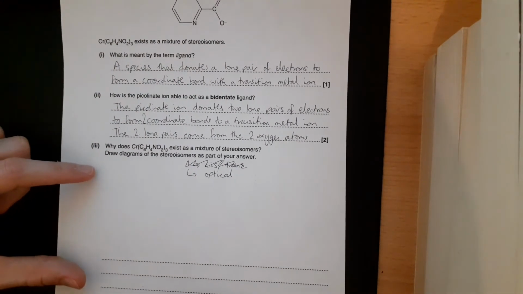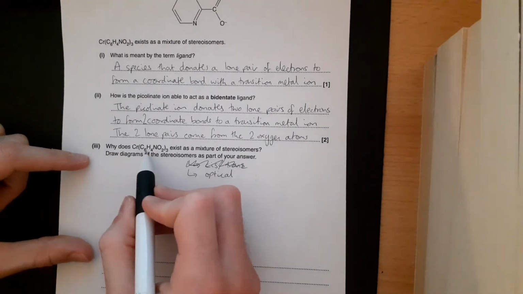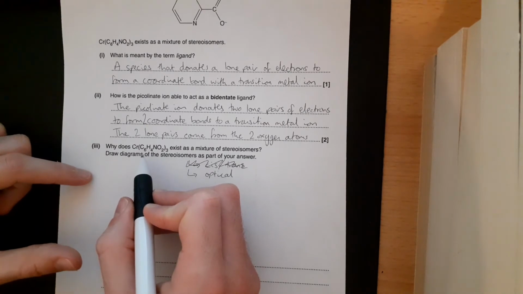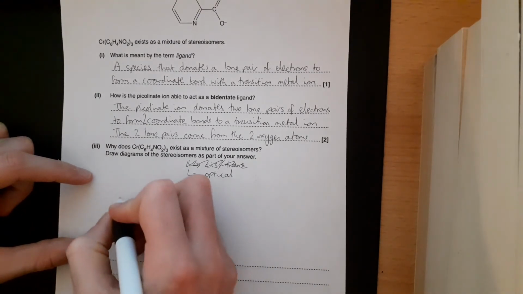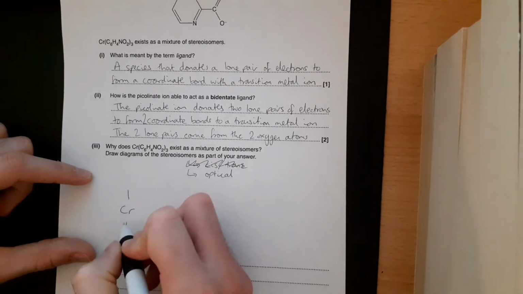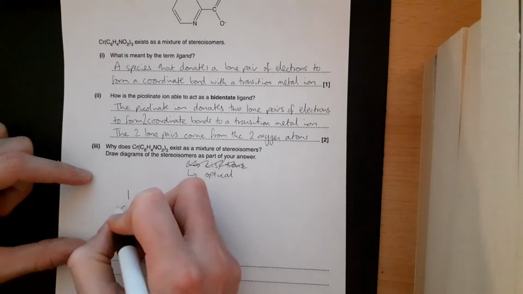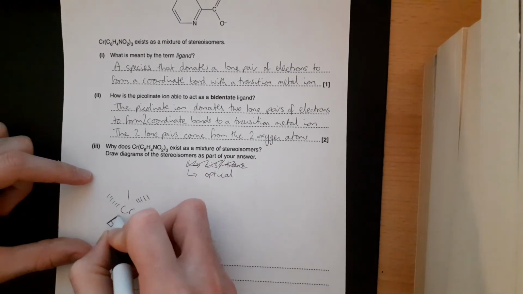So then we want to draw this out. It's going to be a bit awkward to draw, isn't it? But we've got 3 bidentate ligands, right? So therefore it's going to be this octahedral geometry that we've seen before. And we know what that looks like, don't we? As I said, I always start by drawing this out. So you've got the 2 ligands at the top and the bottom. We've got 2 ligands in the dashes, and then 2 in the wedges.